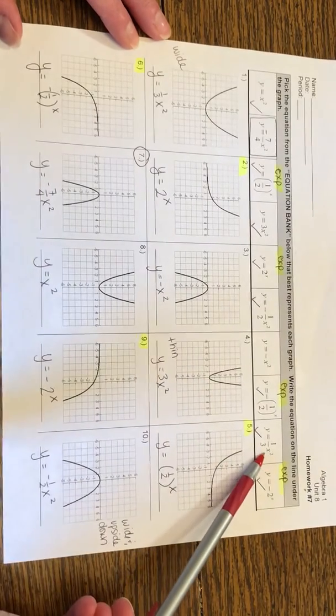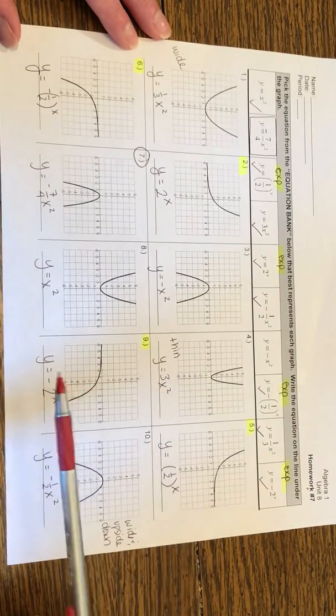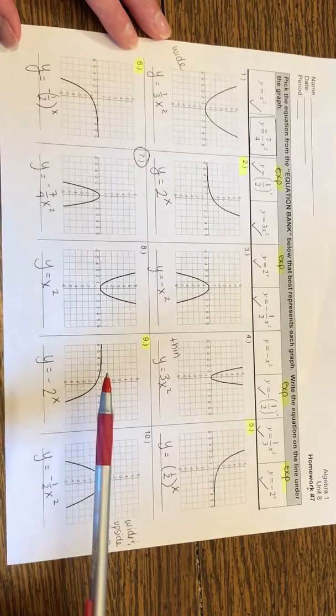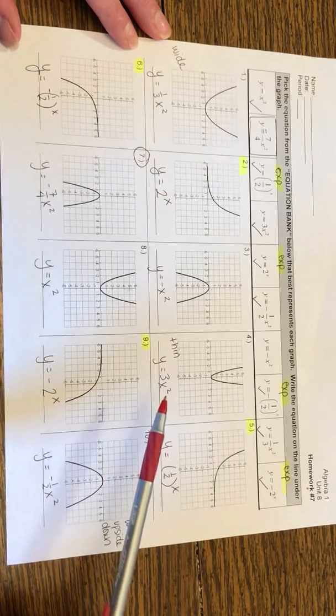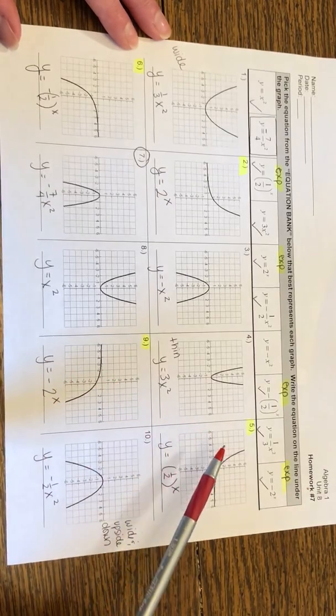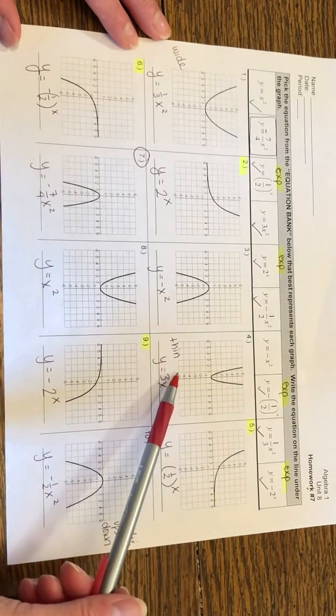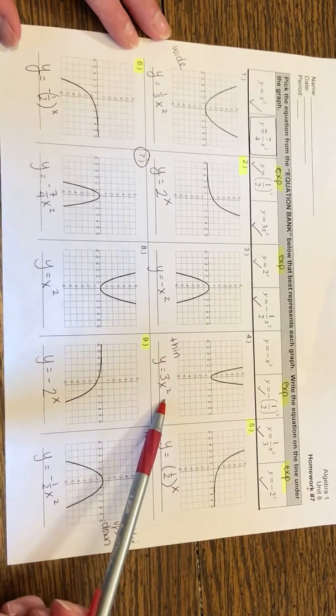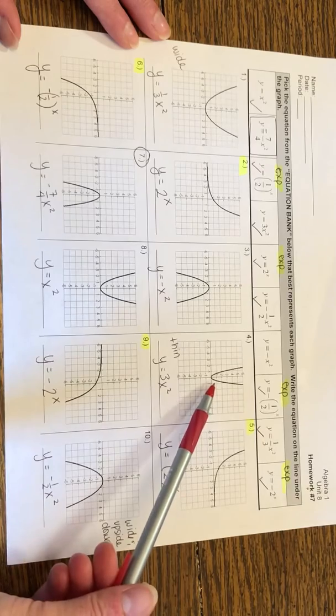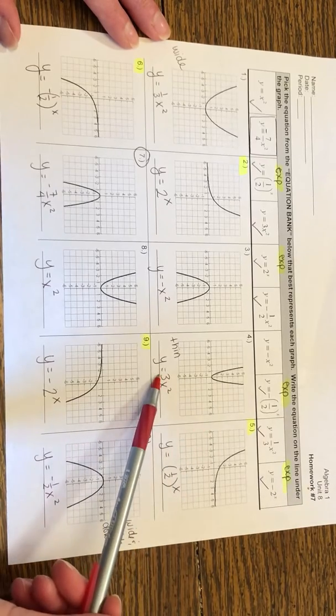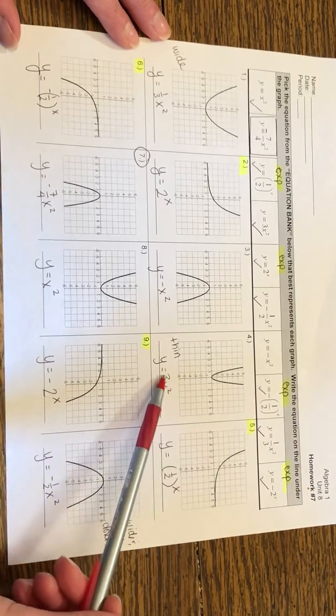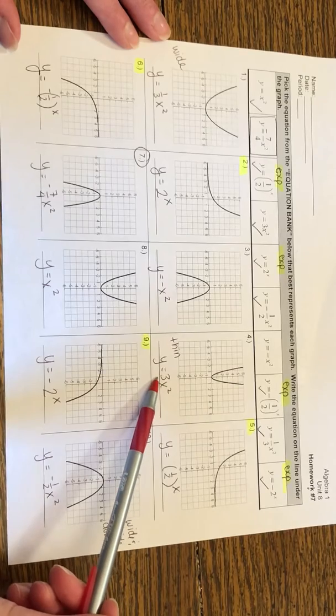So I looked up above at some of the quadratic functions. In order for us to get a thin parabola above the x-axis, it means that I cannot have a negative out in front, which I don't here, and the number in front has to be greater than 1.